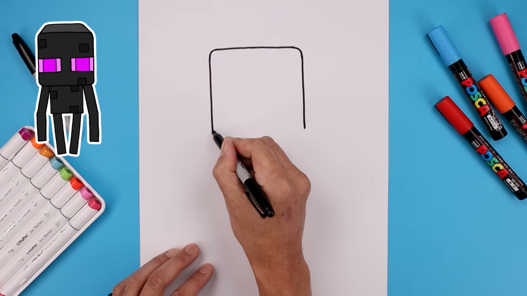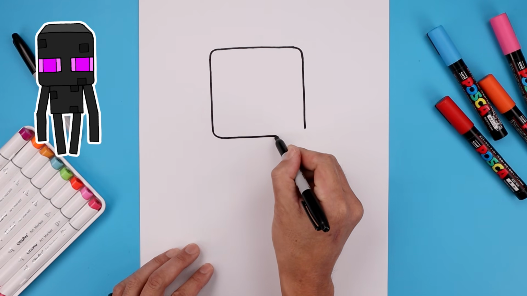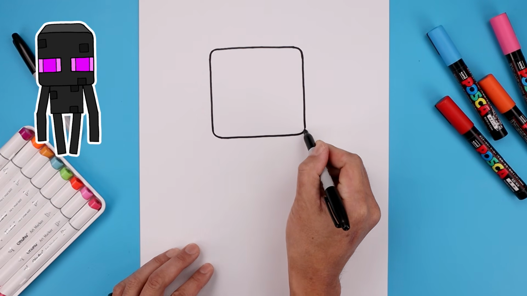Let's round out the bottom corners of the head. And it comes straight across towards the right. And then round out that corner.